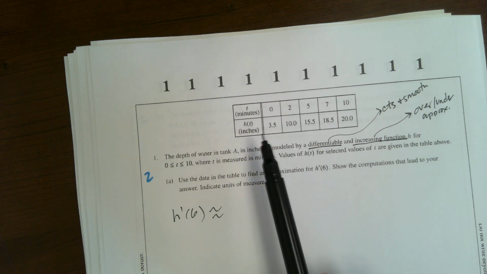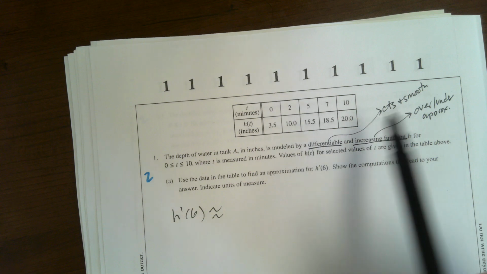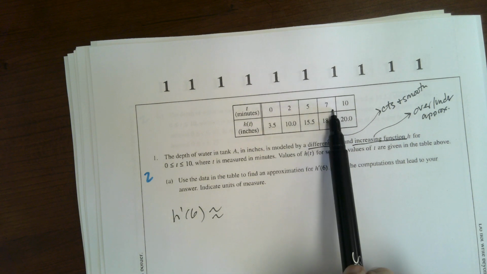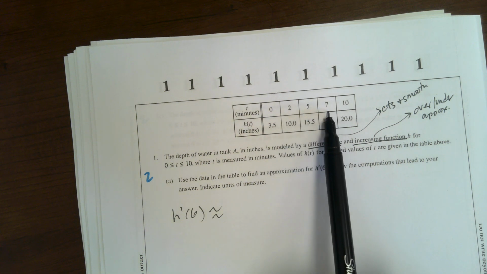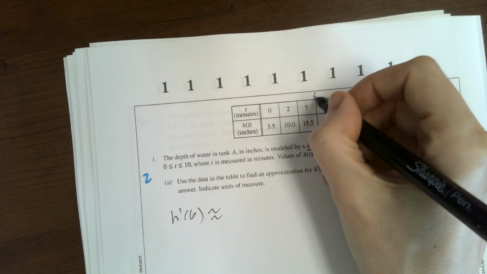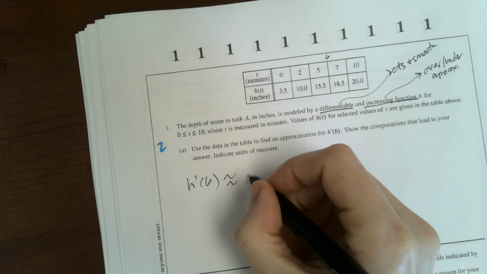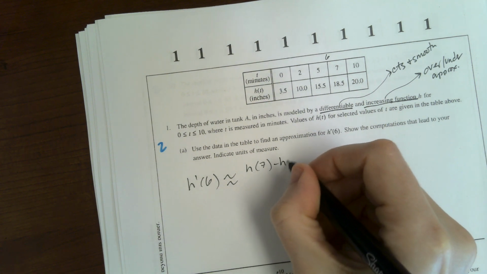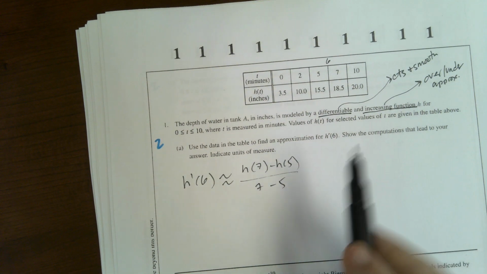So if all we got is a table of values, we have to use AROC. So are you just going to use one AROC, or are you going to use two AROCs and average them? Two AROCs and average them would be like if they wanted h prime of 2 or 5 or 7, where you'd be estimating the derivative at some interior given point. But here we've only got one option because 6 is not in the table, but it is between 5 and 7. So this is going to be h of 7 minus h of 5. Okay, we're using AROC.